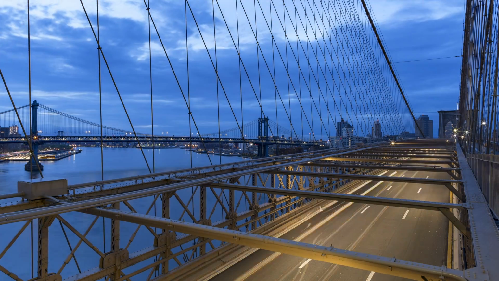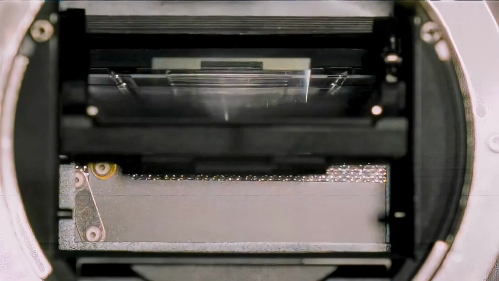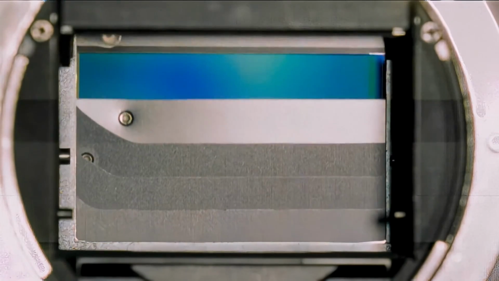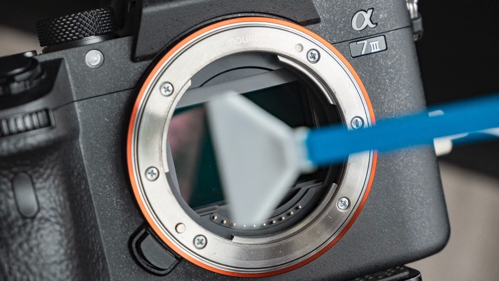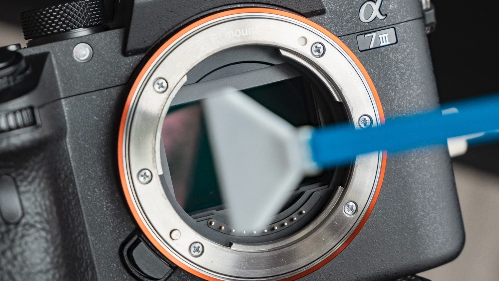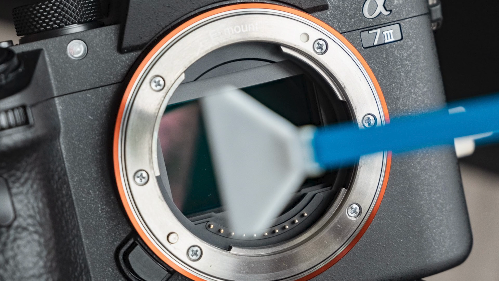Lastly, let's go over the other essential settings you'll want to know. While in mirror lockup, the camera will lift the mirror to prevent a mirror slap. This mode is best with slow shutter speeds. Also, if you're looking to clean the sensor of your DSLR, this is the way to do it. Just be mindful though, you do not want to scratch up that sensor.